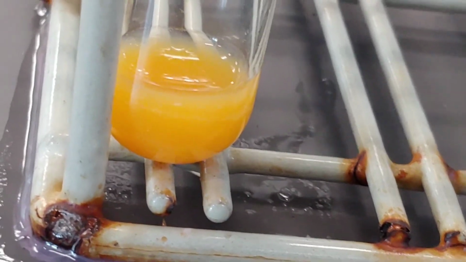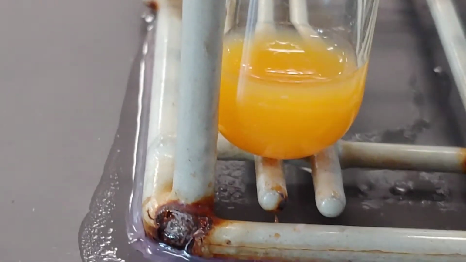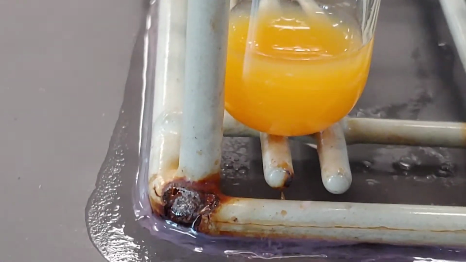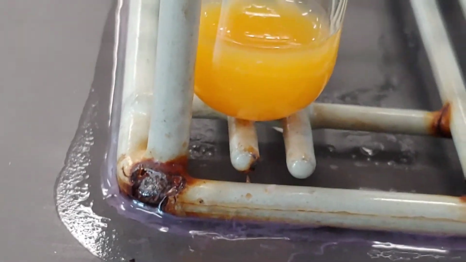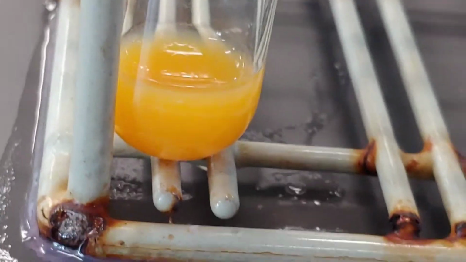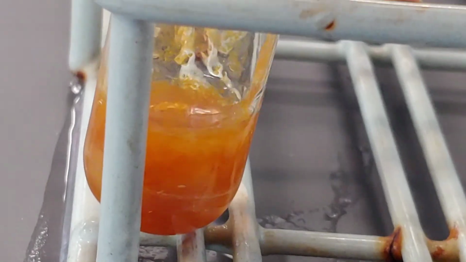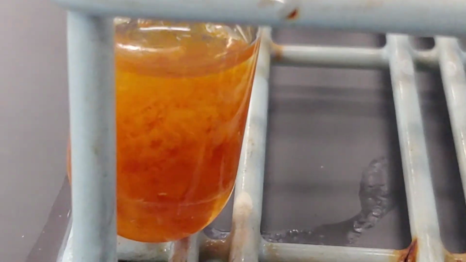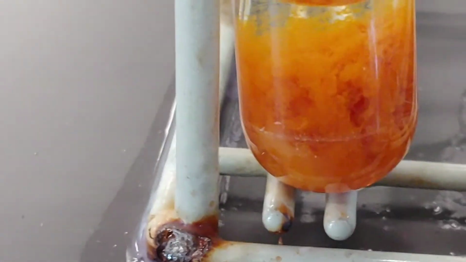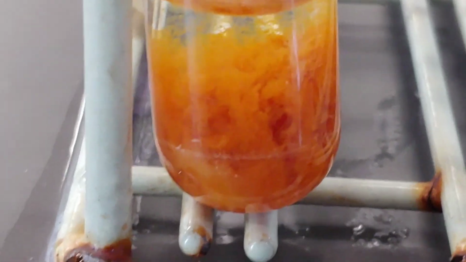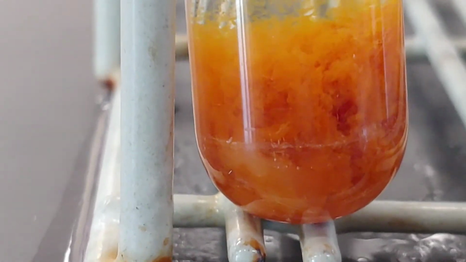Okay, now we're on reaction number 14. This is aqueous iron 3 chloride. And to that, I'm going to add aqueous ammonium hydroxide. Ooh. Did you see that? Ugh. All right, that's my official comment. Ugh. All right, well that's it.